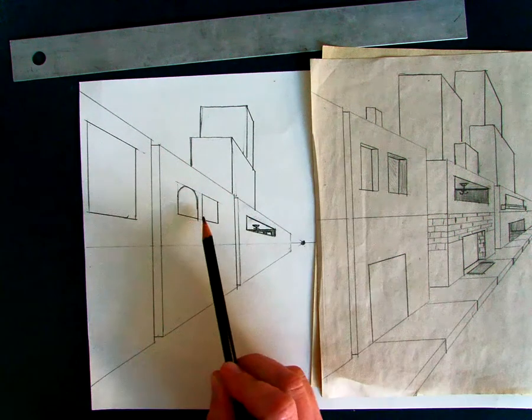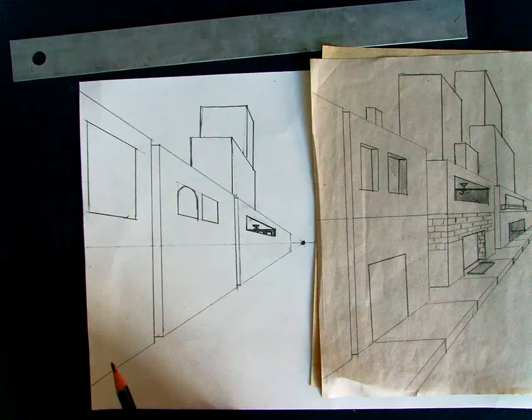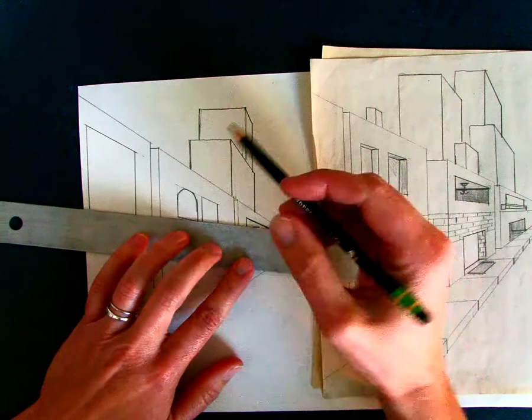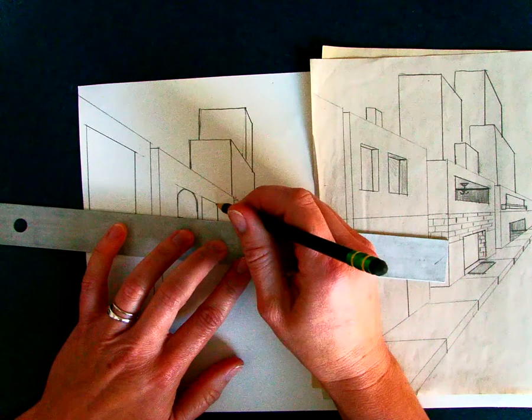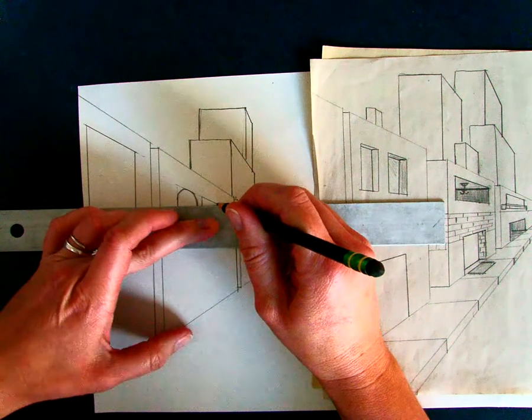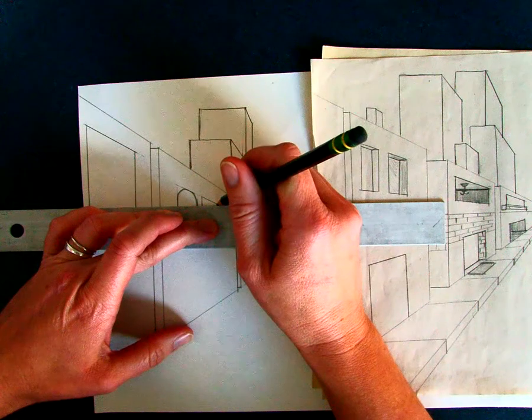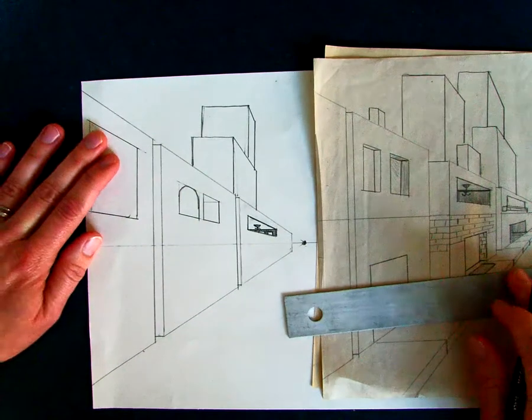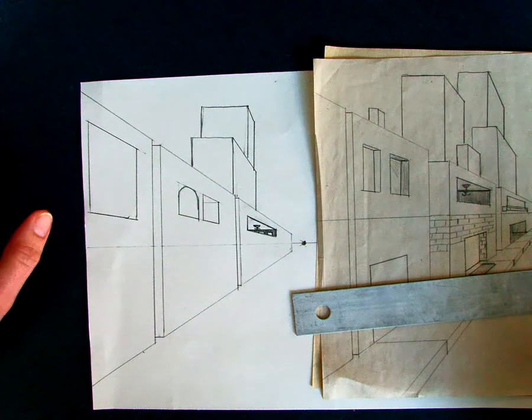We're still above the horizon line, so we're still going to create the ceiling. You're going to do this the same way from the upper right-hand corner. Make sure your ruler is straight and create a horizontal line. But this time we're going to make the line shorter.